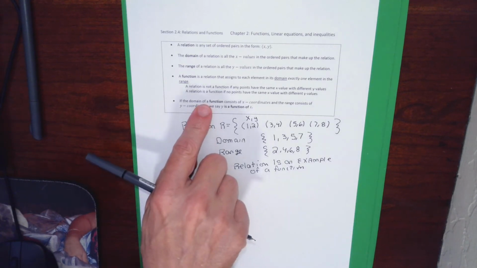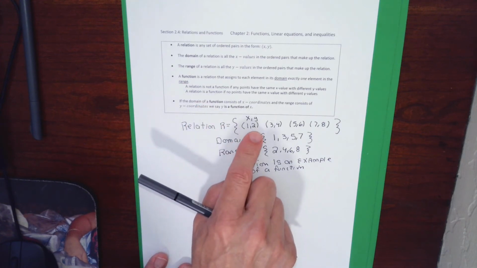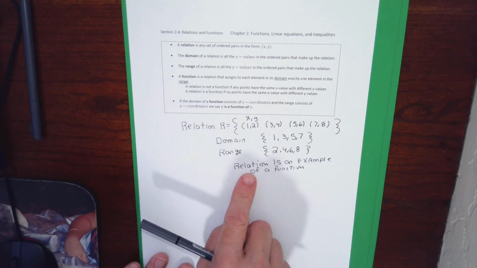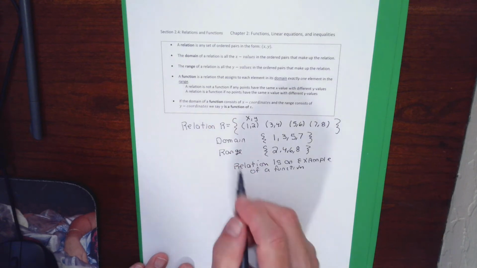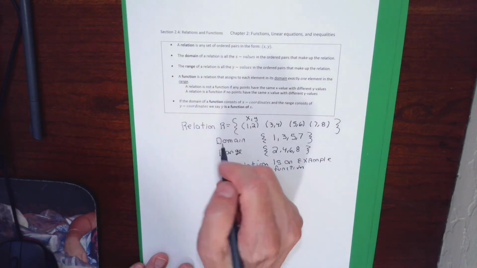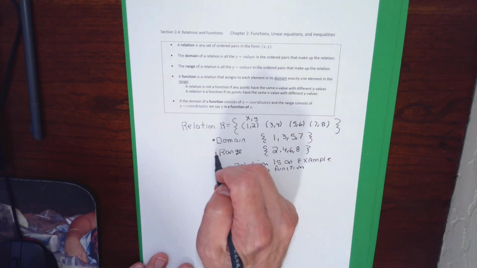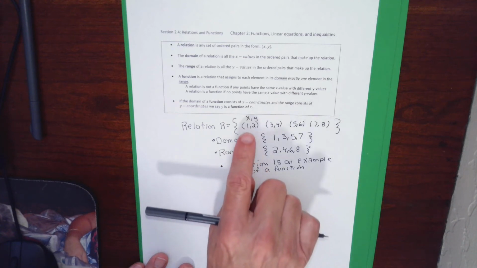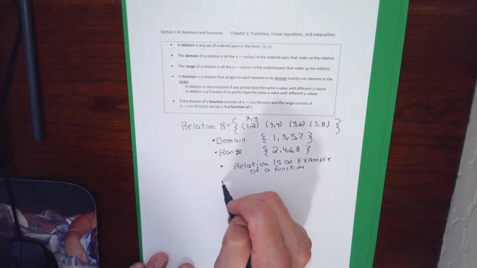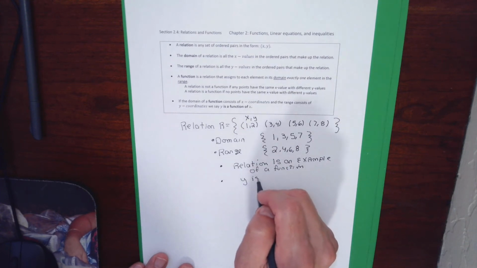It's super common when I create a relation, if it's ordered pairs in the form x first and y second, and the relation is a function because it doesn't have duplicate x's, we usually say that y is a function of x. So for this relation, it had 4 ordered pairs. The domain is the set containing 1, 3, 5, and 7. The range is the set containing 2, 4, 6, and 8. This relation is an example of a function because I don't have duplicate x's. And because the points are in the form x and y, we can say y is a function of x.